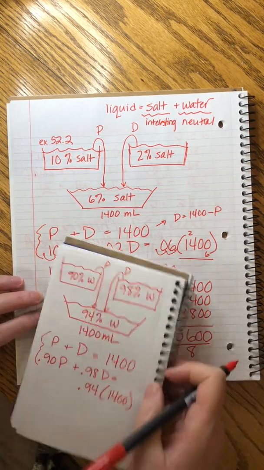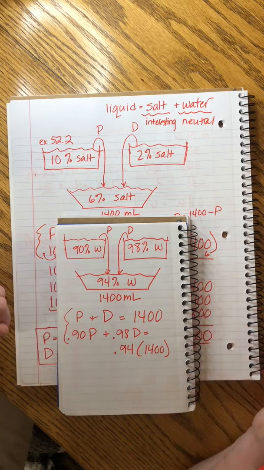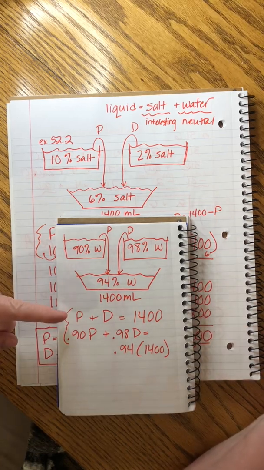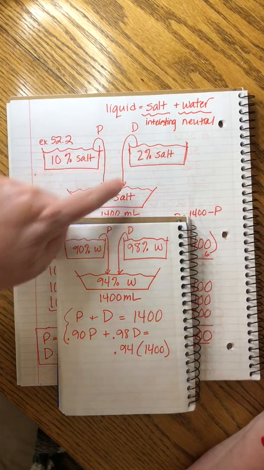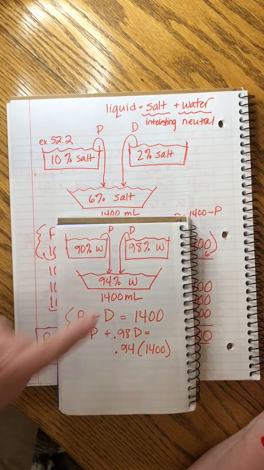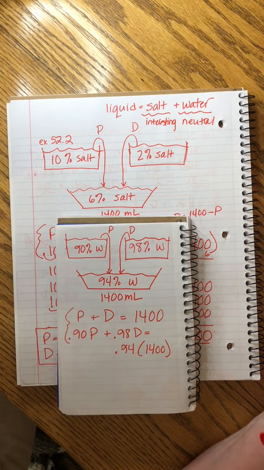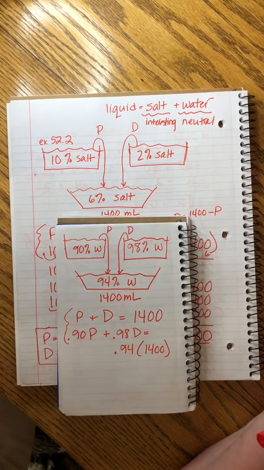Now, let me just ask you, when we can see these numbers side by side, would you rather work equations that have these numbers in them or these? That's an easy call for me. Give me 10, 2, and 6 over 90, 98, and 94. I don't want to make it hard with those creepy numbers.